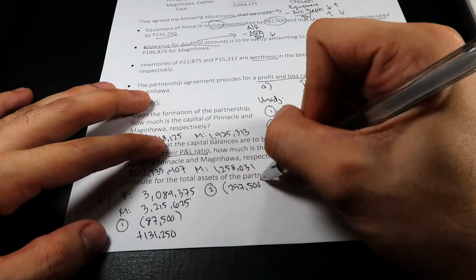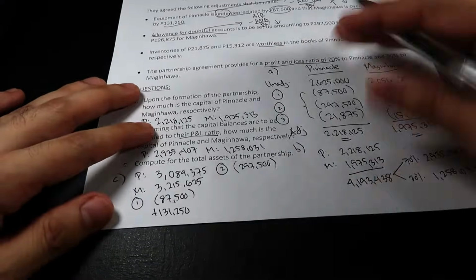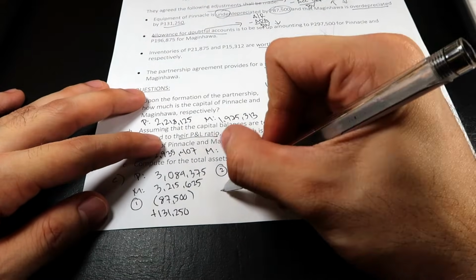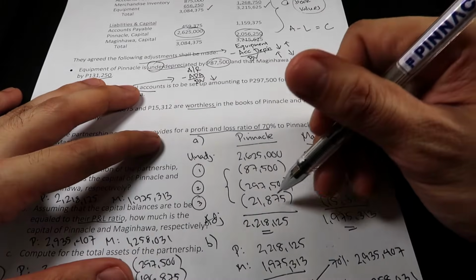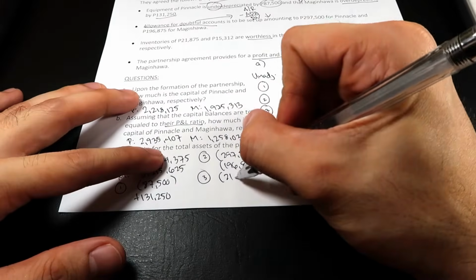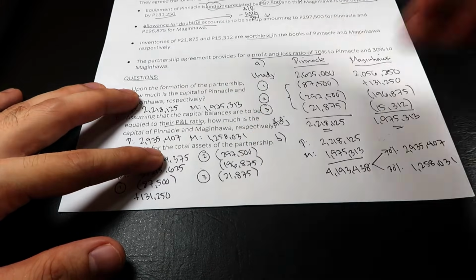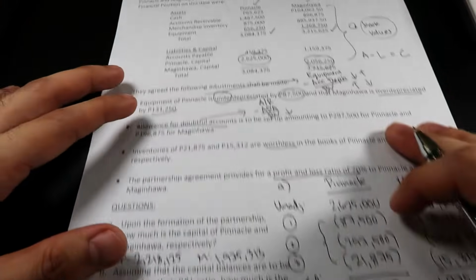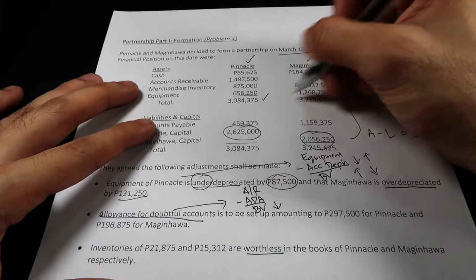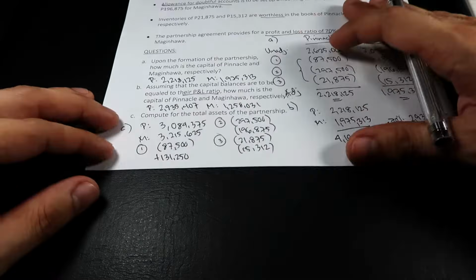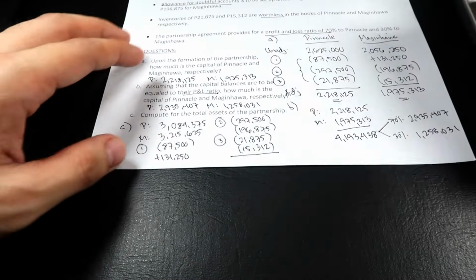And adjustment number 3, 21,875 and 15,312. Basically, class, ang ginawa ko lang, kinuha ko yung book values of the assets and I reflected the 3 adjustments to the assets to get the fair market value of the assets.